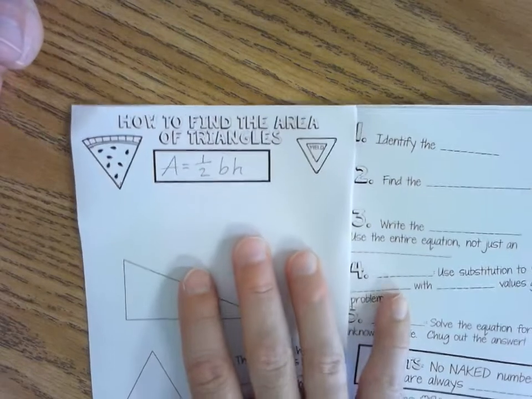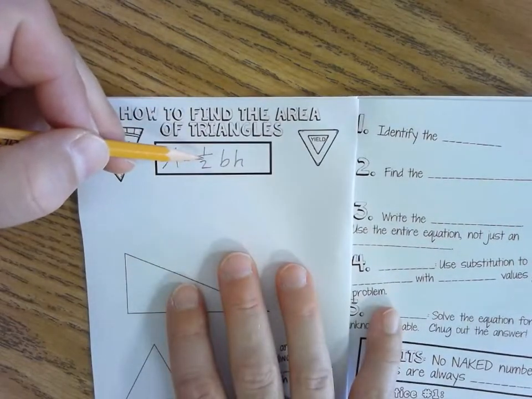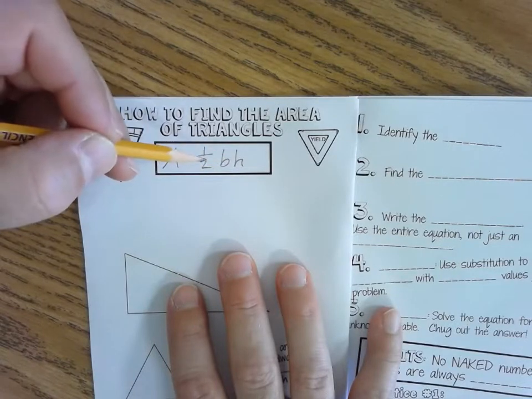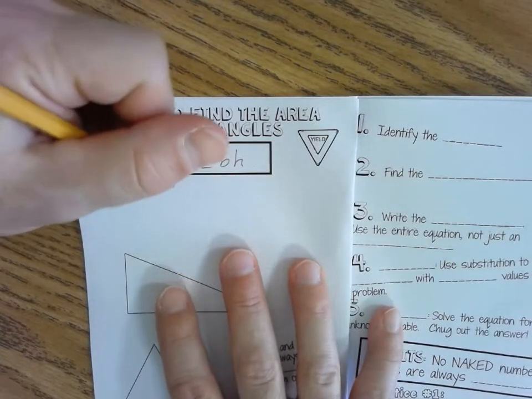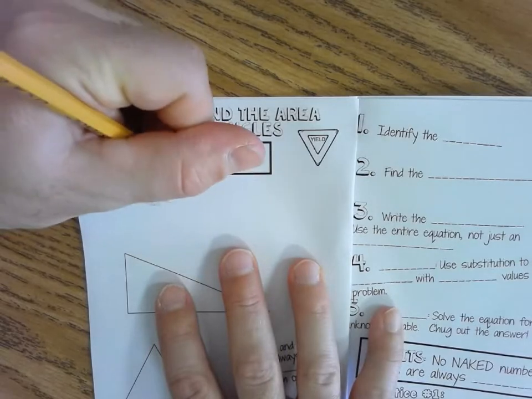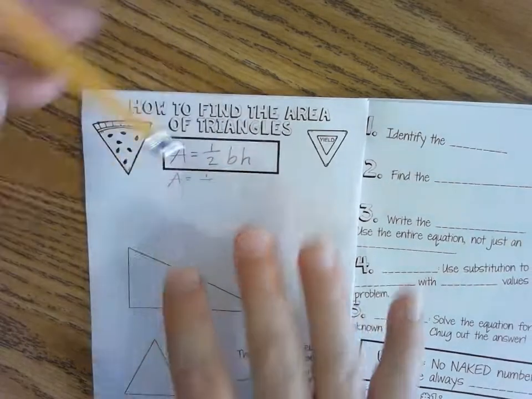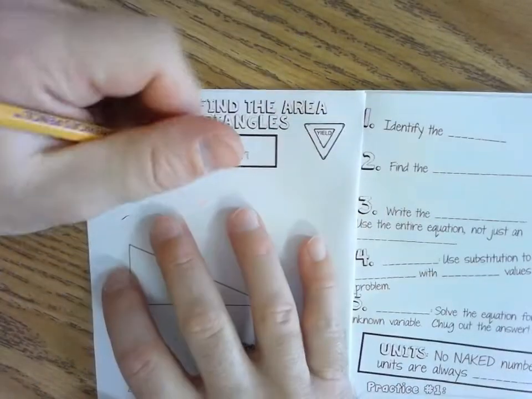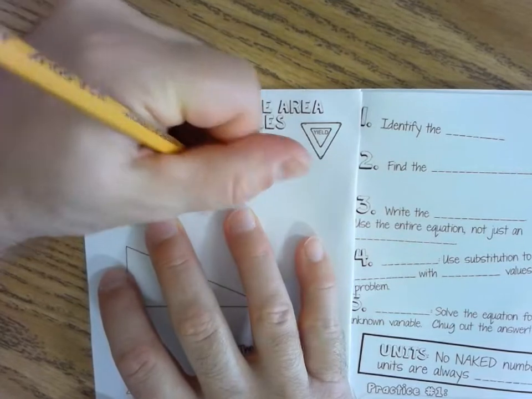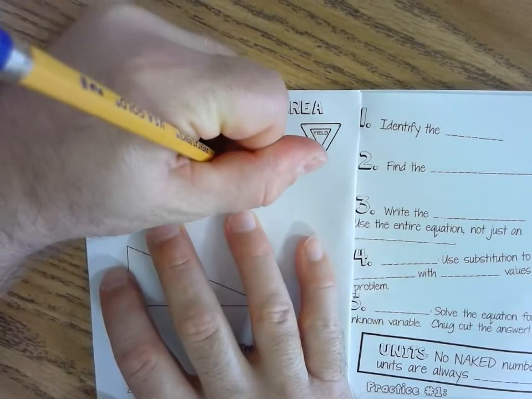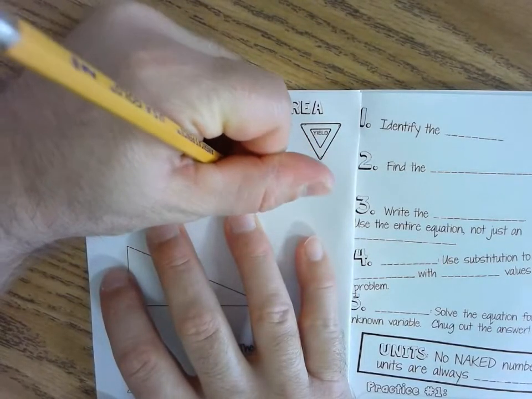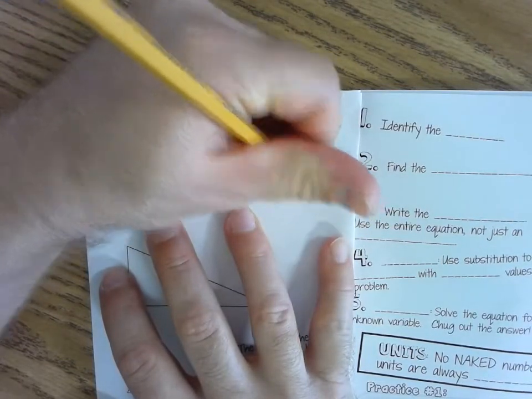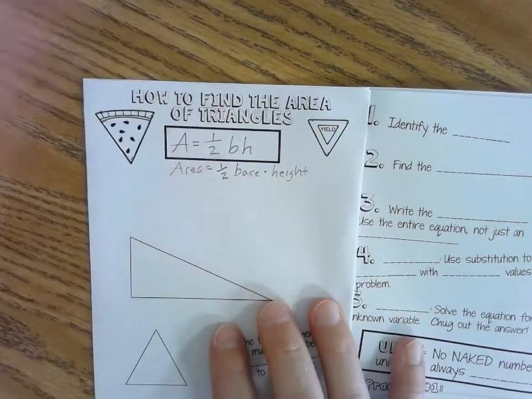Alright, so remember, to find a half of something, you're just dividing it by 2. So you would take the base times the height and divide it by 2. Alright, so let's rewrite this one. Area is equal to 1/2 base times height. Okay, 1/2 base times height.